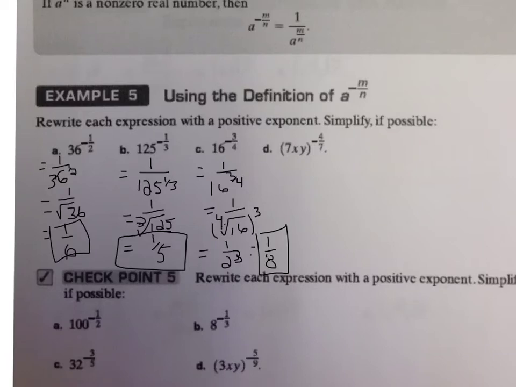D, 7xy to the negative 4/7. We got to write it with a positive exponent. I'm going to write it over here so I have a little extra room. That's going to be 1 over 7xy, in parentheses, to the positive 4/7.